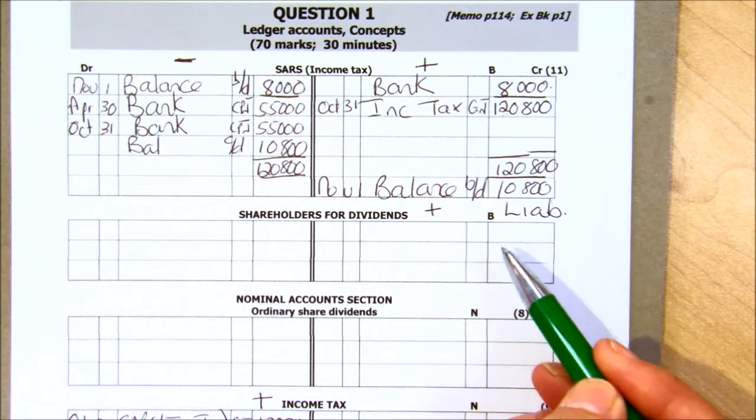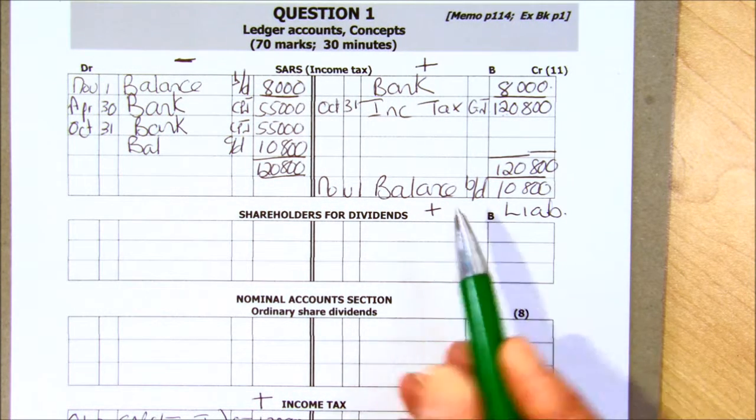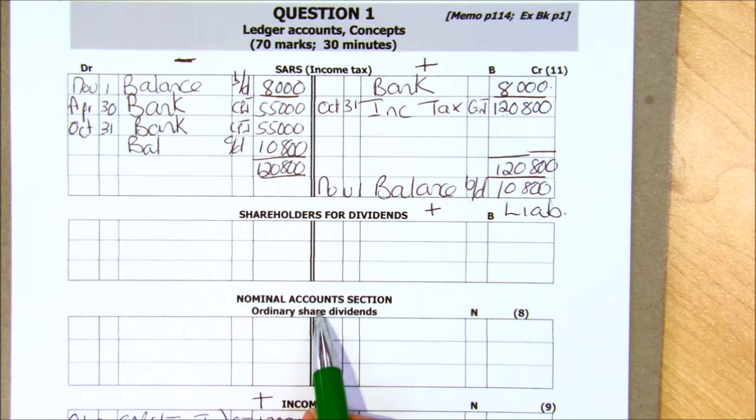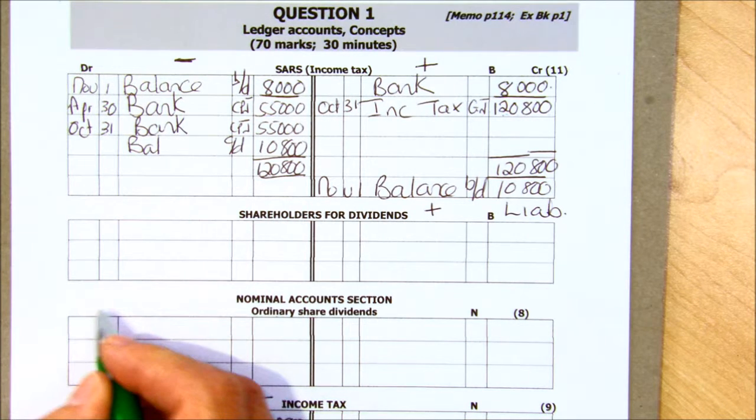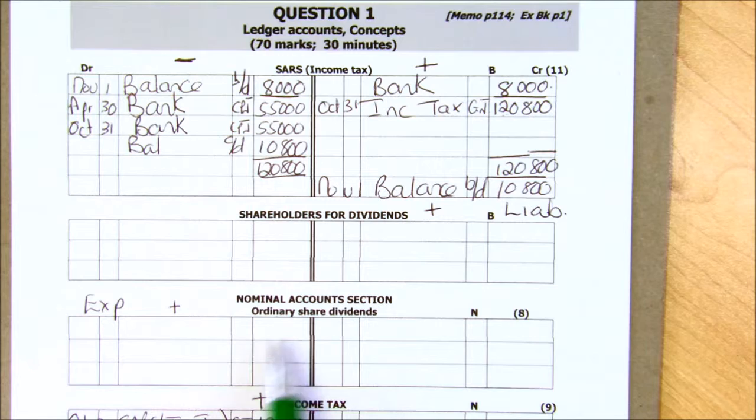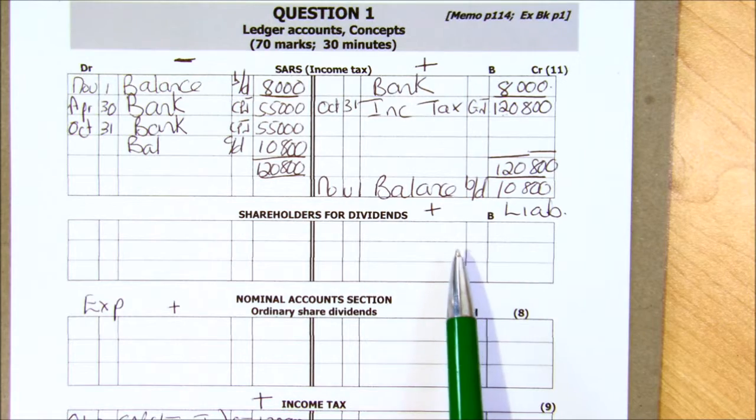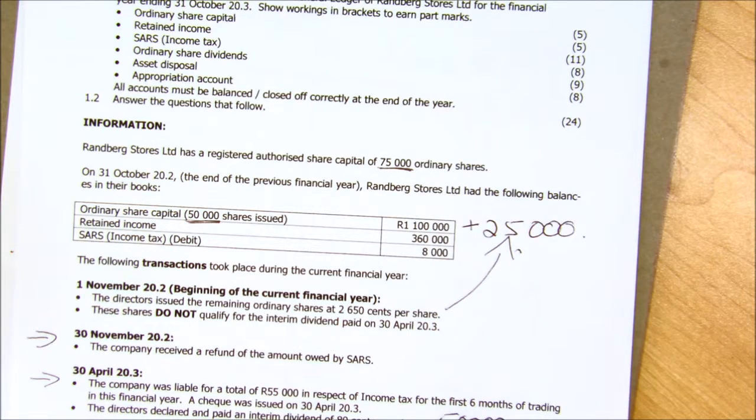On the other hand, you pay them dividends. And that dividends, your ordinary share dividends, that is your expense account. So that's what you have to pay. And if you owe them, you bring a liability in. So now let's have a look.